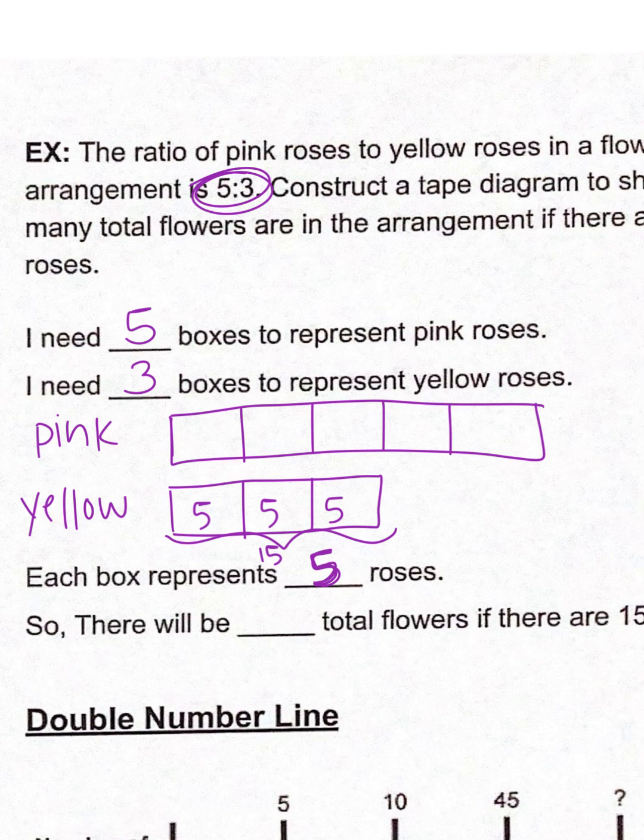Okay, well, it's saying there will be a blank total flowers if there are 15 yellow roses. This should say yellow roses. If there are 15 yellow roses, how many total roses are there going to be? Because if each box is 5, I could write that in here, and I can now see that I have 5, 10, 15, 20, 25, 30, 35, 40 total roses.